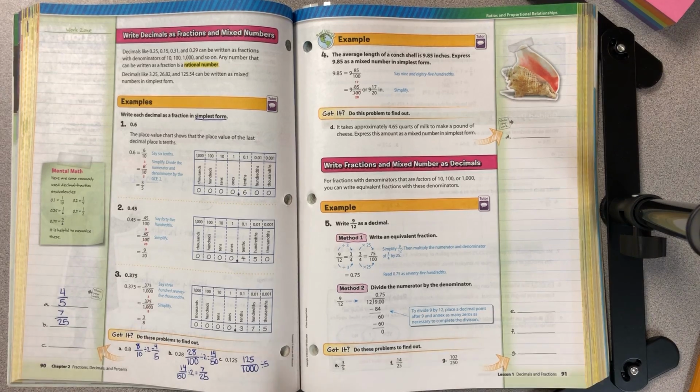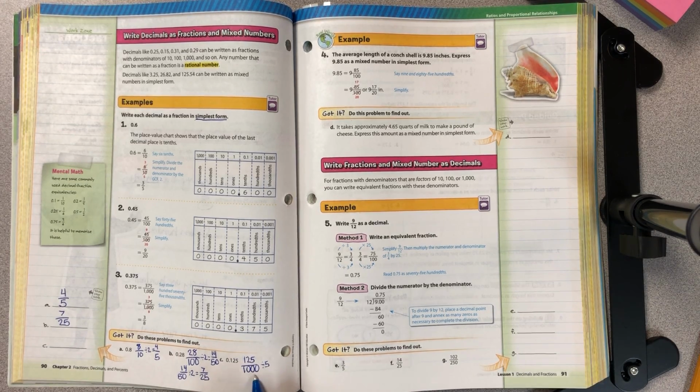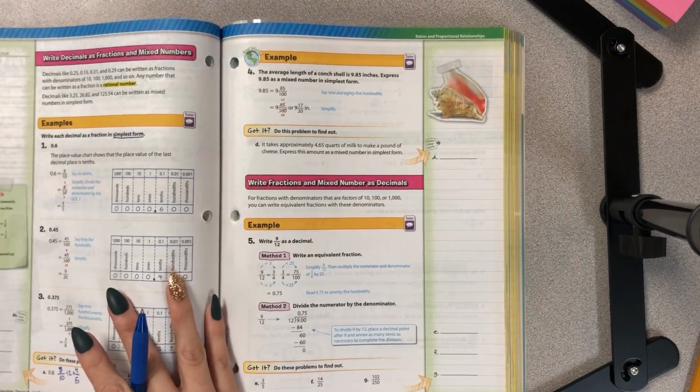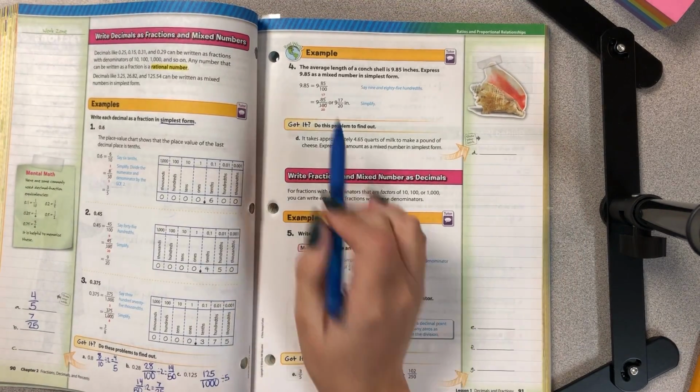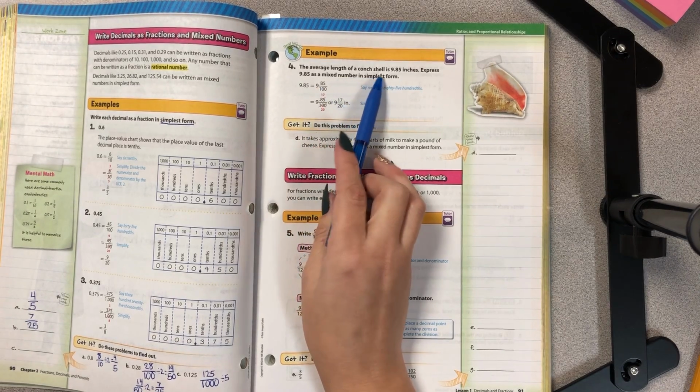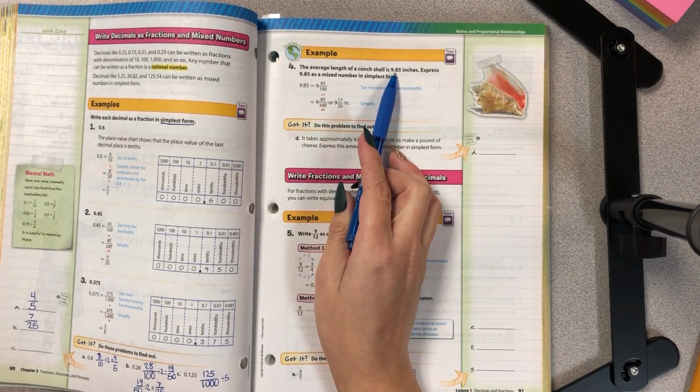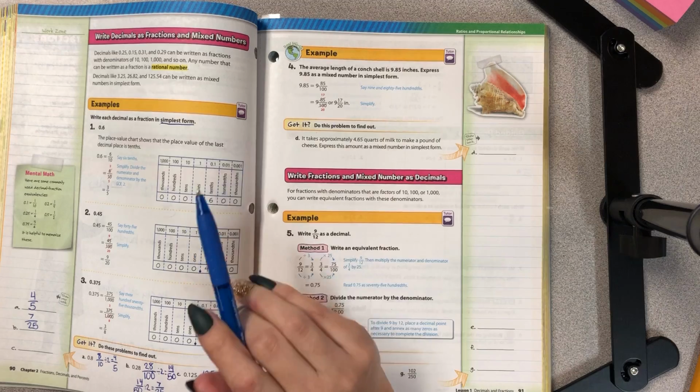And then we have 125 thousandths. So I know right away that one of the factors is going to be 5. So I can divide by 5. And I know that 125 divided by 5 is going to give me my numerator. And I can divide by 5 to get my denominator. Let's look at the next example. It says the average length of a conch shell is 9 8/85 inches.